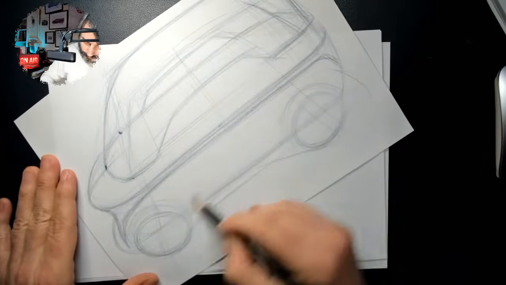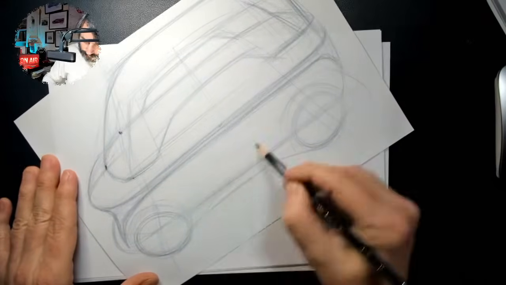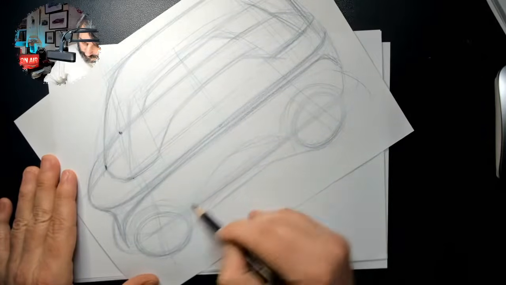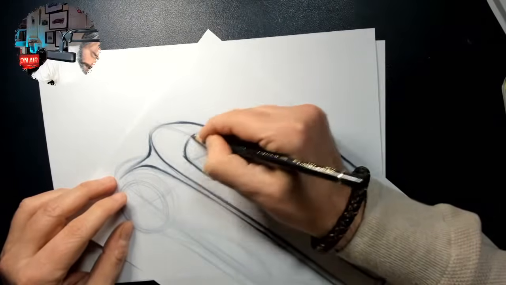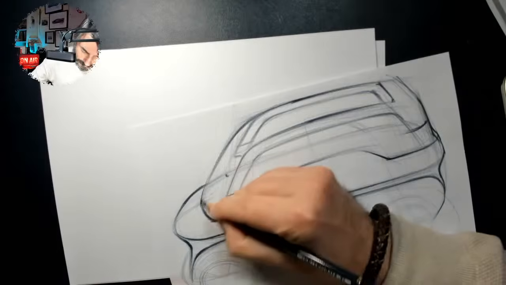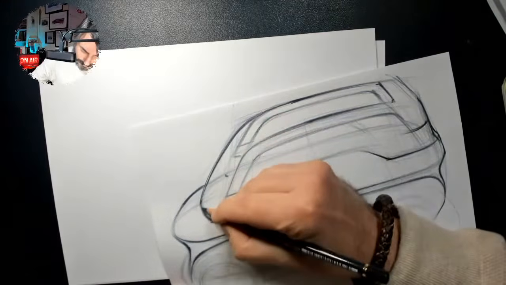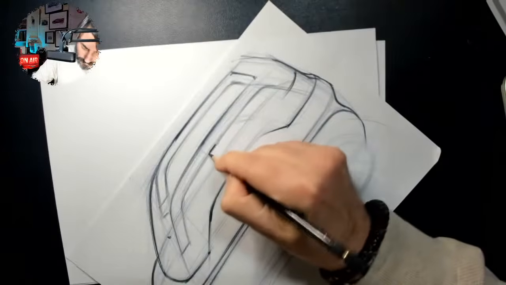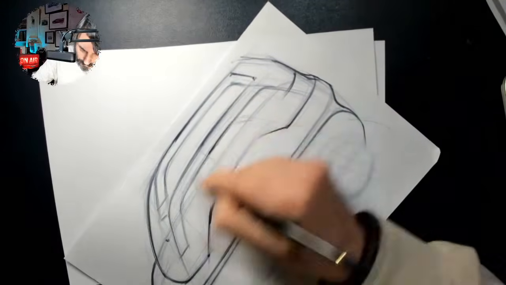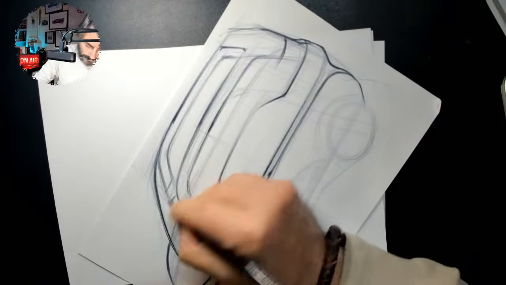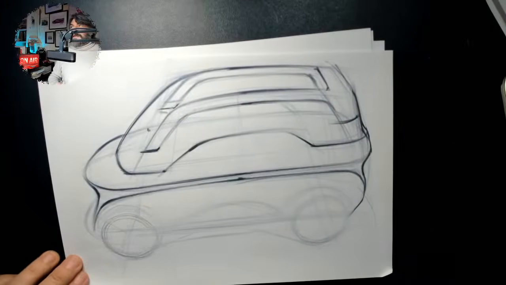All right, so okay, so you see, now we have this top.